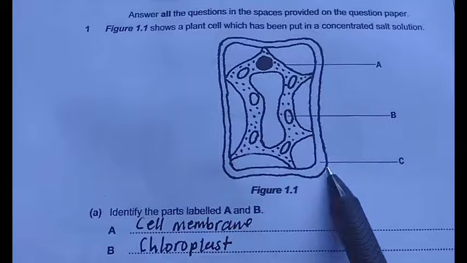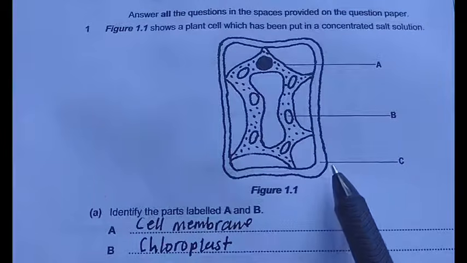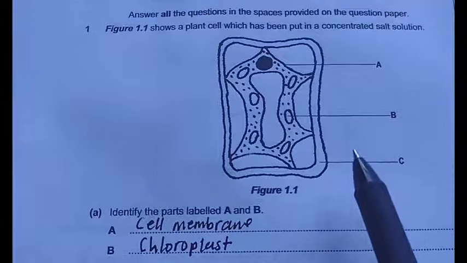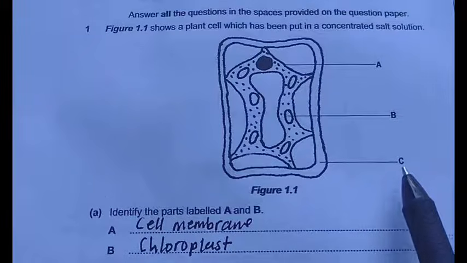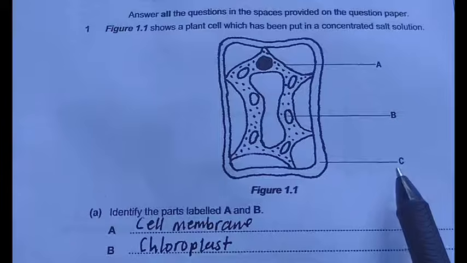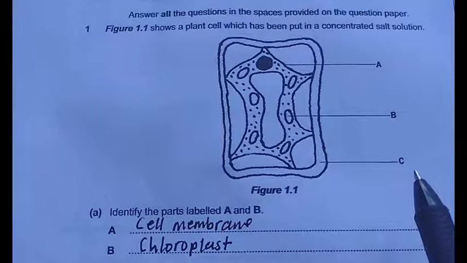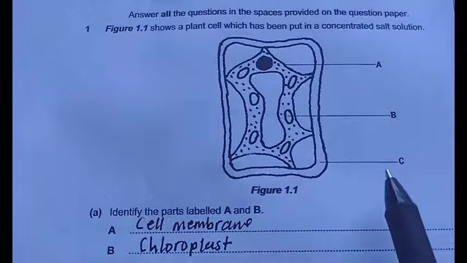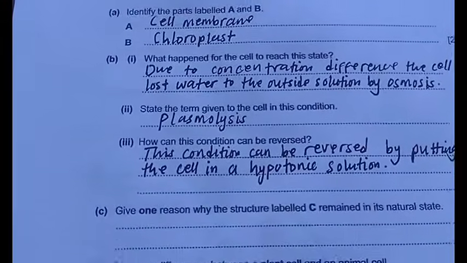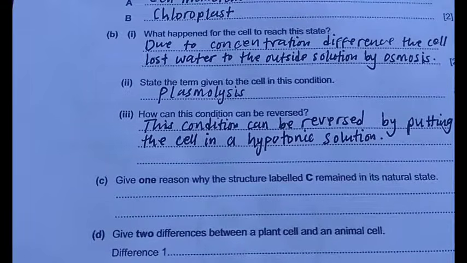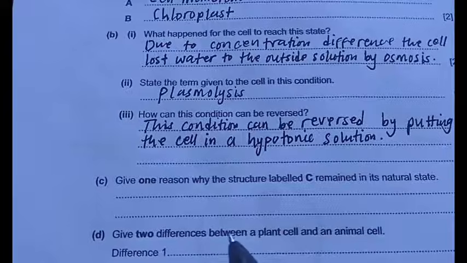It gives the cell the ability to protect itself from any damage and infections. So that's why this structure labeled C has remained in its natural state, because it is made up of cellulose. Okay, and it is rigid, meaning it is very hard or very strong. So let us answer this. Give a reason why the structure labeled C remained in its natural state.